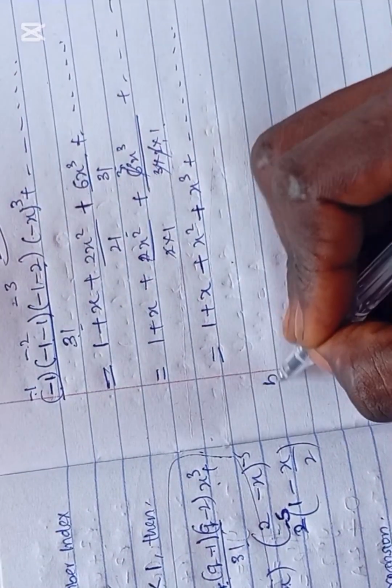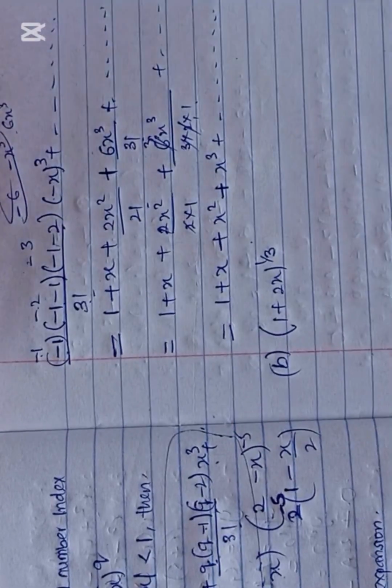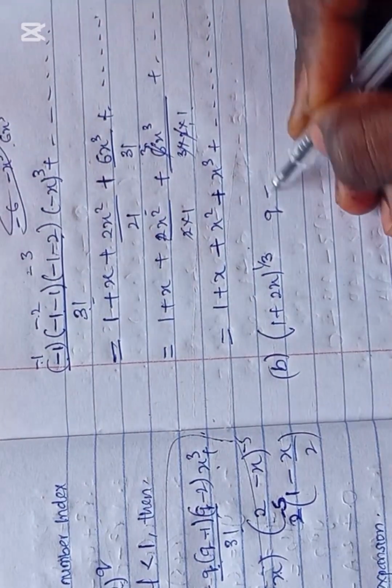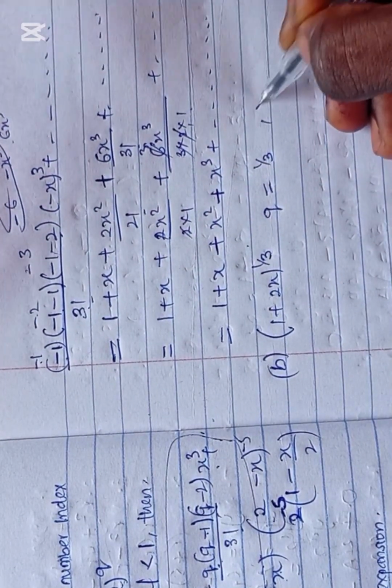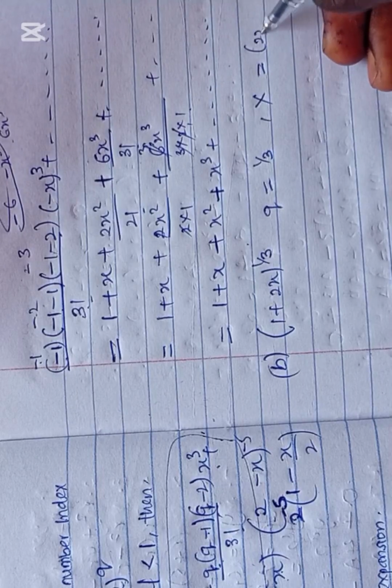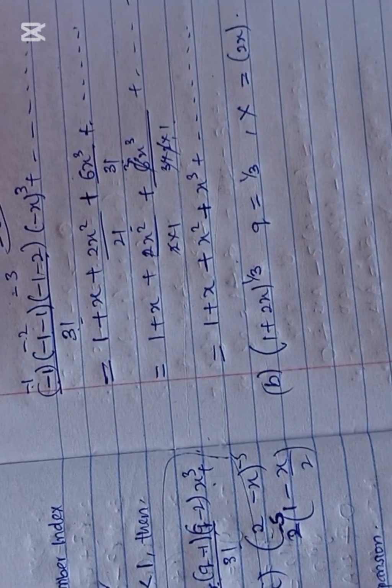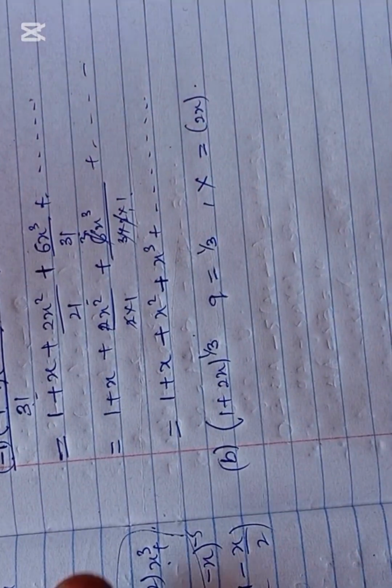Now for part B, here your q is 1 over 3 and your x is 2x. How are you going to expand this one?